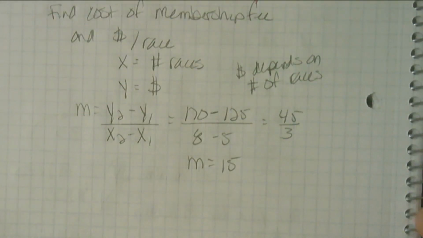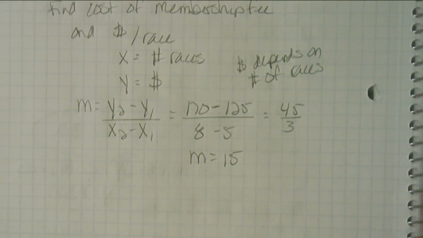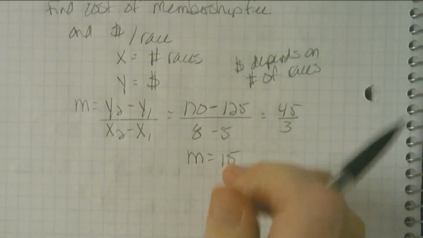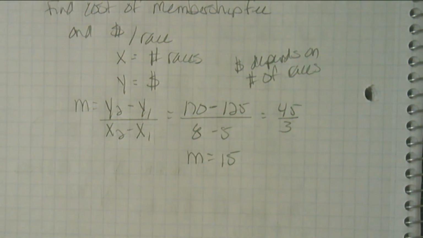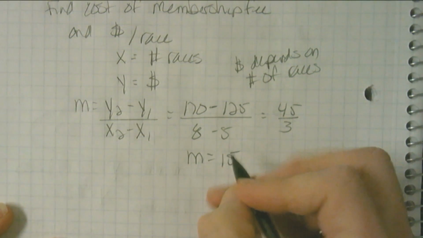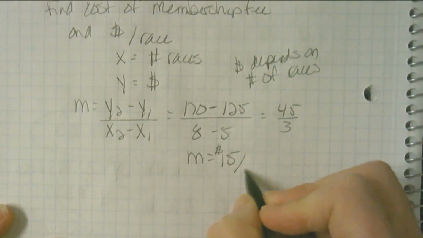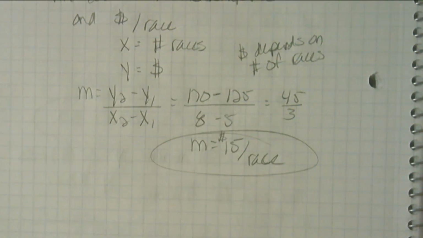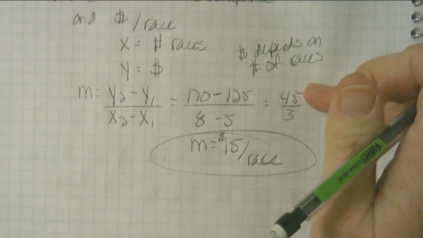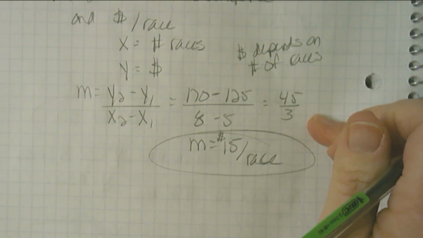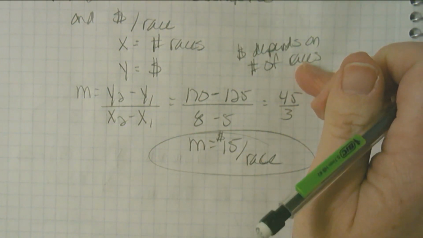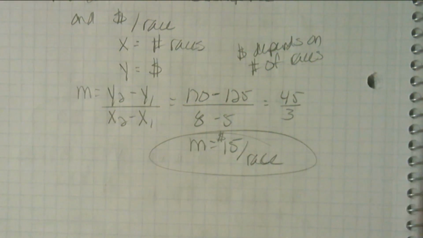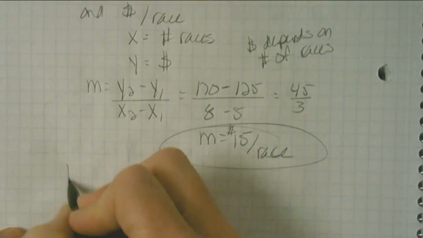What does that slope mean? If you notice, we turned it into a unit rate. What does that slope mean, Giselle? Yep, $15 per race. So there's one of our answers. So our slope is always going to be our information for our y over our information for our x. The y information was the cost, the x information was my number of races. And now I've got to find my b value.